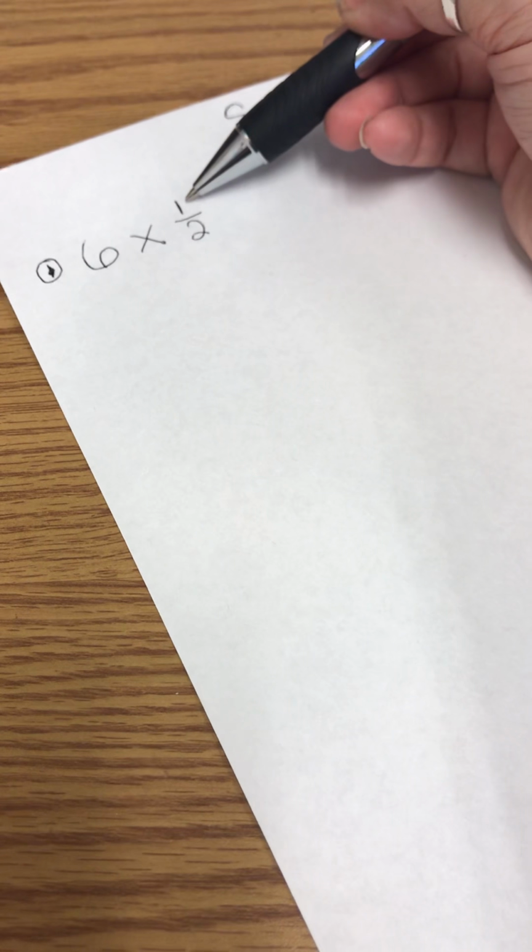So in this first scenario, I'm going to multiply my original number, 6, by a fraction less than 1. Now, to determine if a fraction has a value less than 1, you would take a look at the numerator. If the numerator is less than the denominator, then the fraction has a value less than 1. So we're not actually going to find the product or find the answer.